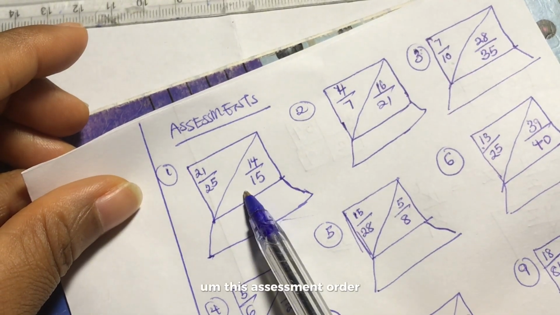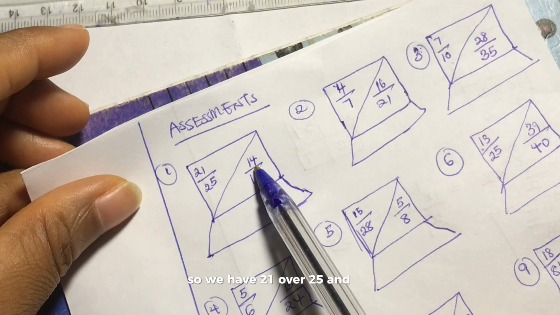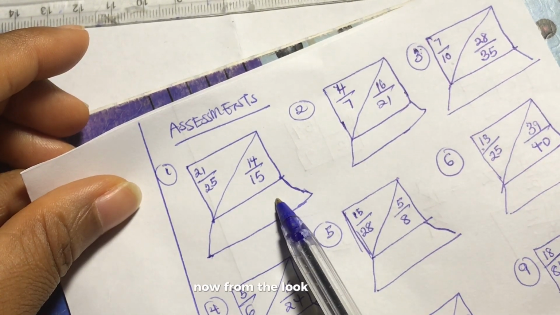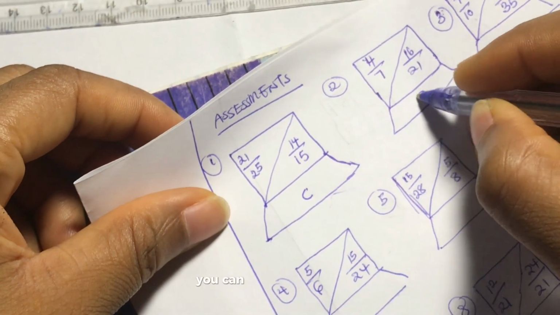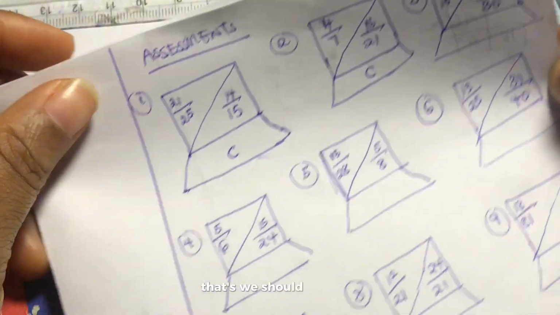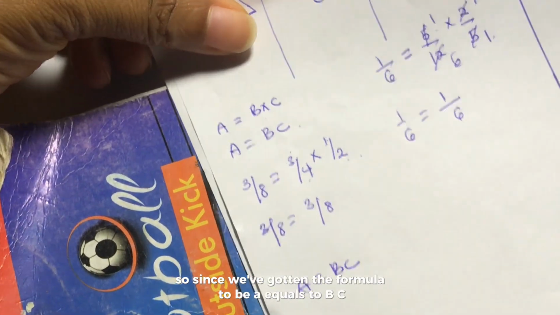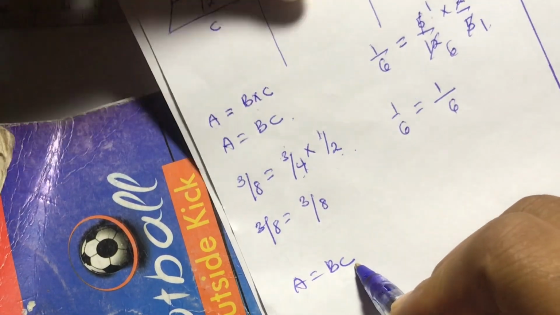So you can try out the assessment. We have 21 over 25 and 14 over 15. Now from the look of things, the missing value here is C. You can see that C is the variable we should focus on. Since we've gotten the formula to be A equals BC, we have to find a way to make C the subject of the formula.